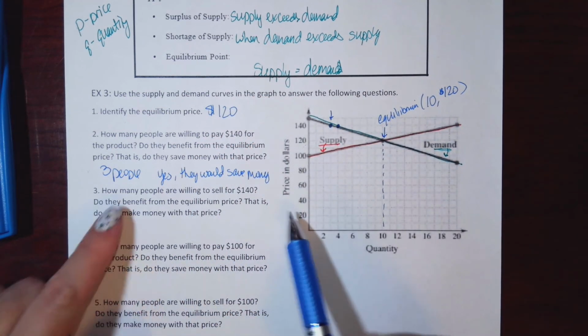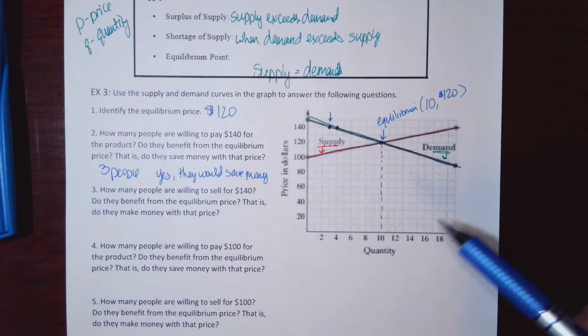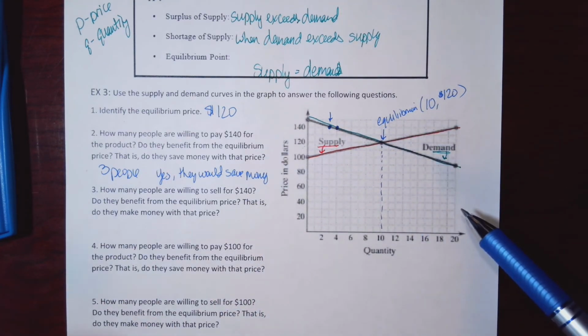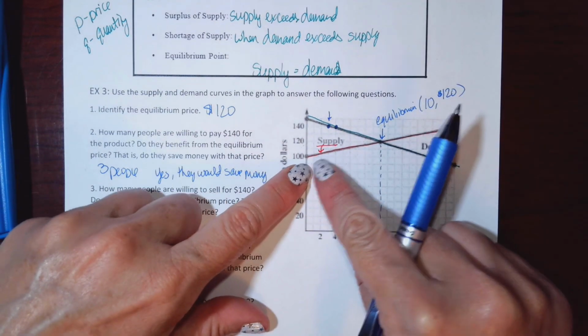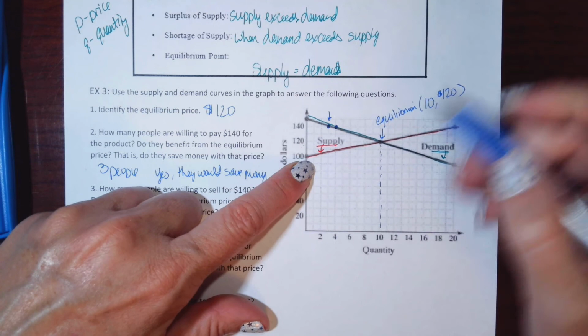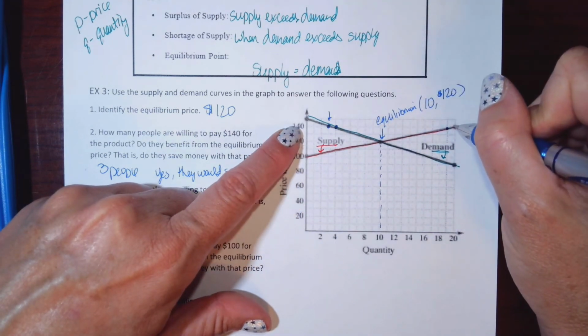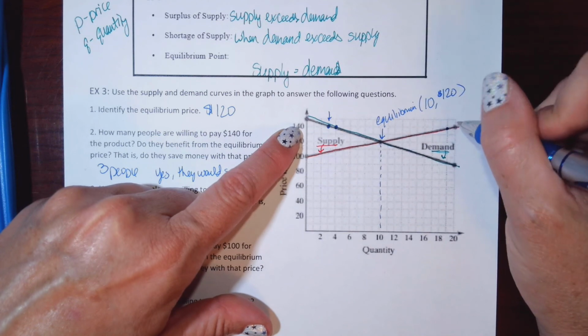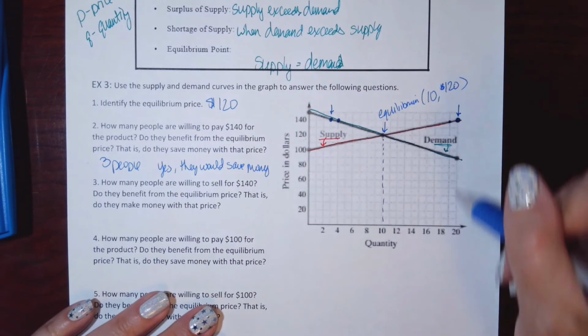How many people are willing to sell for $140? So here we're looking at our supply line, and our supply line hits this $140 mark way over here, right here, at 20 people.